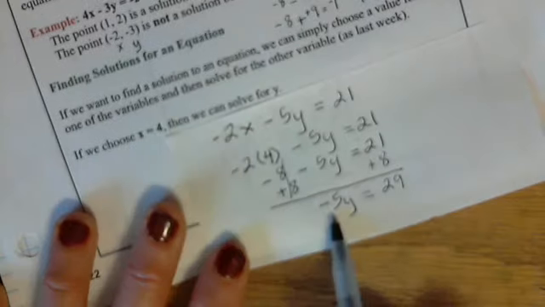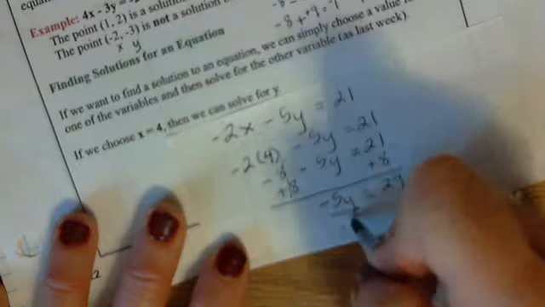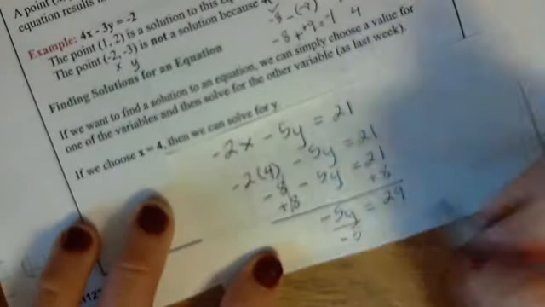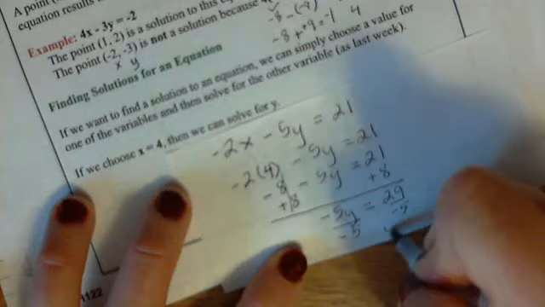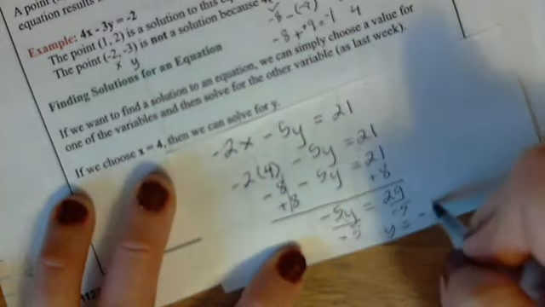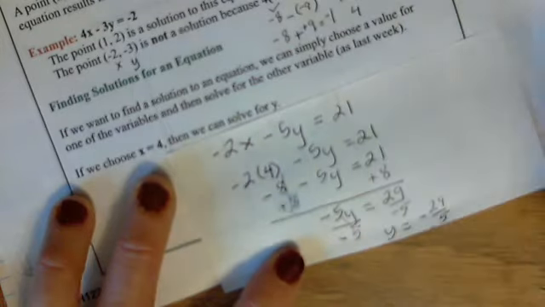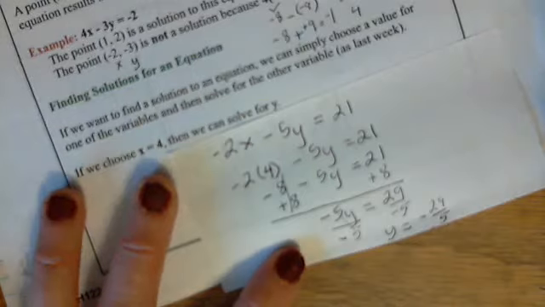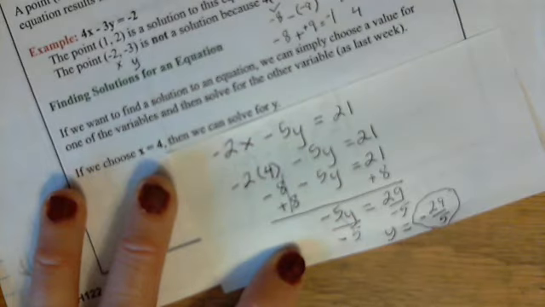Now I need to undo negative 5 times y. What undoes multiplication? Division. So I'm going to divide both sides by negative 5. And I end up with 1y here, and we're too lazy to write the 1 in front of y, so we just write y equals, and I have an answer of negative 29 fifths, which if I work this out on my calculator, I believe is negative 5.8, or I could just leave it like this, which is what I'm going to choose to do.